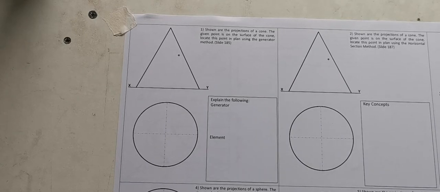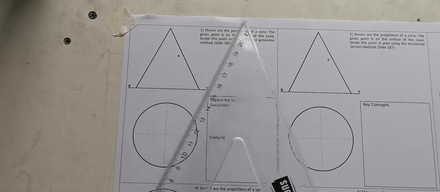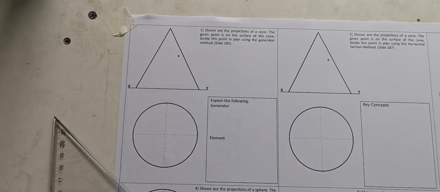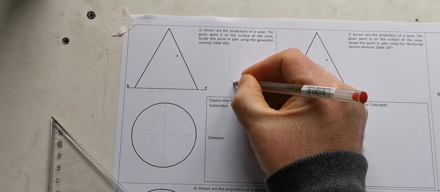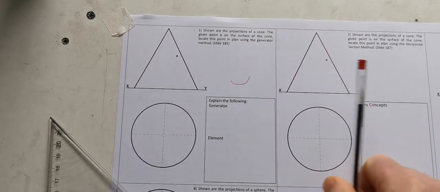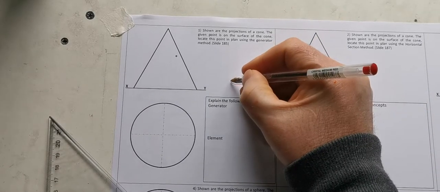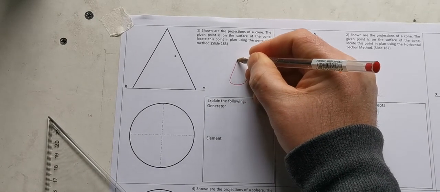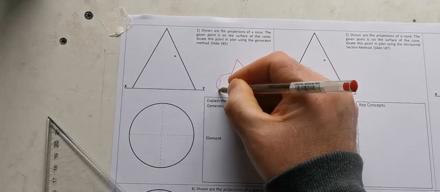Okay guys, sheet 1 here of orthographic projection, solids and contact. Showing the projections of a cone, we got a point on the surface, explain the generator. I should probably have done that in a different color. Anyway, doesn't really matter, I suppose. There's a cone sitting on the ground.